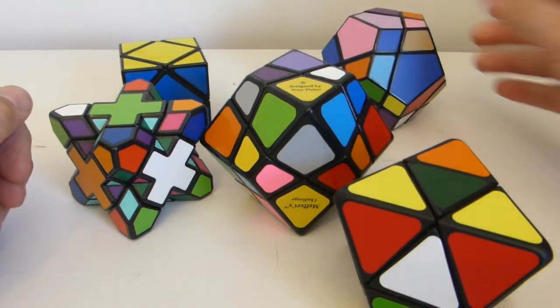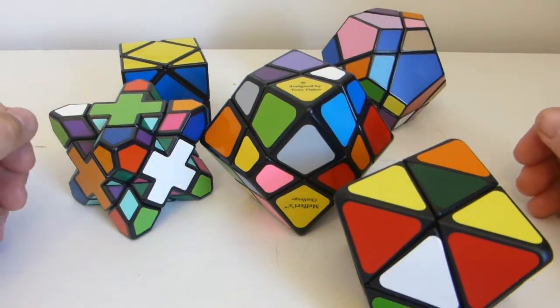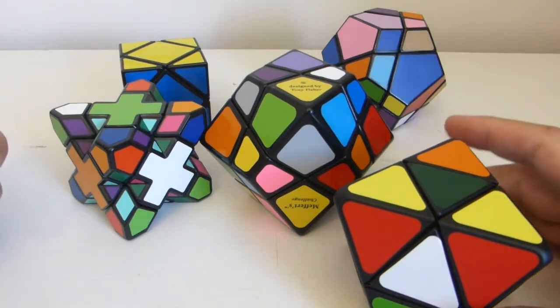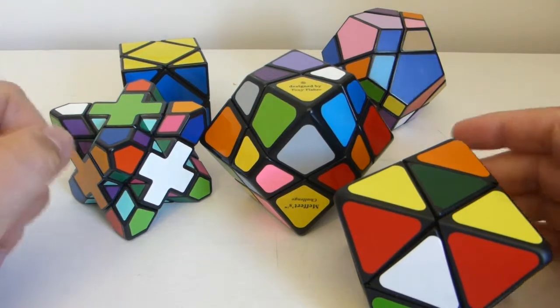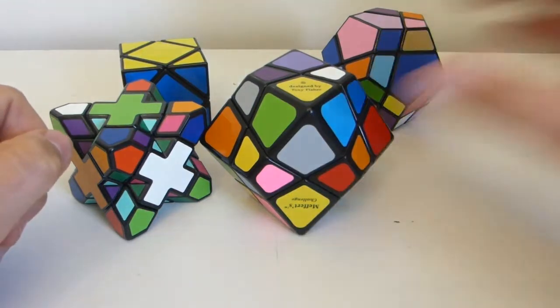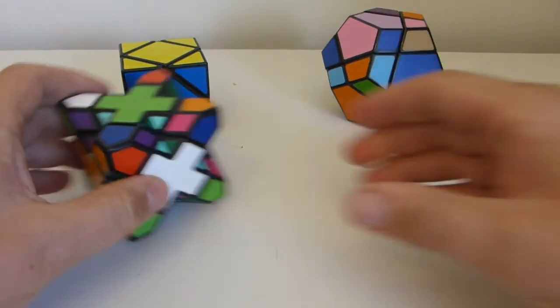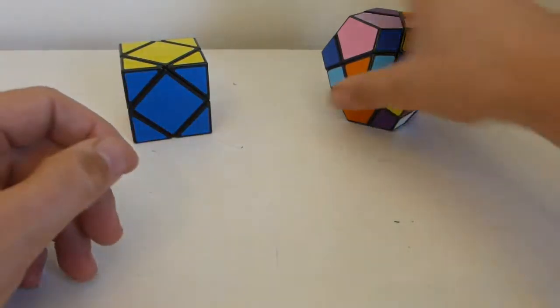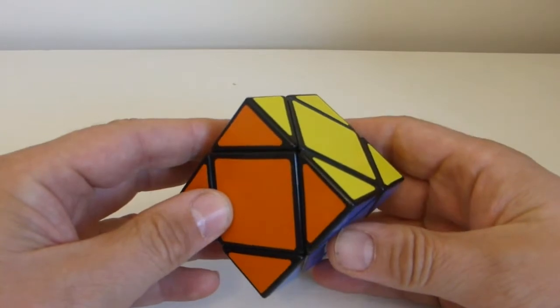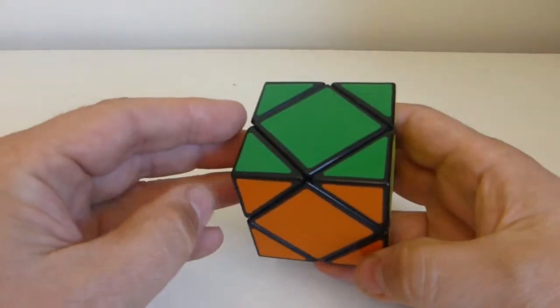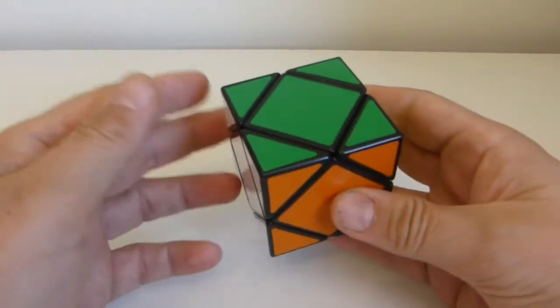The Ultimate tends to cause people headaches, and you'll see by the end exactly how you can approach any other Skewb that you have and any Skewb mod. It doesn't matter what's going on. Basically, any Skewb only has two piece types.